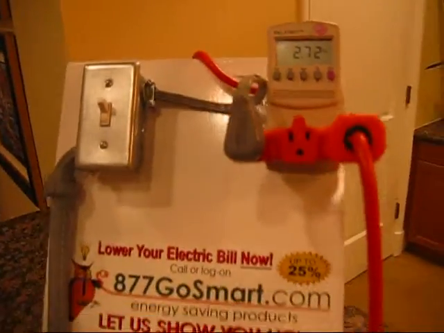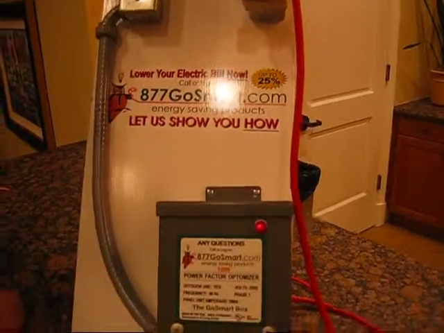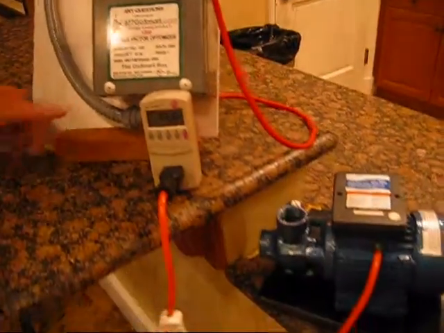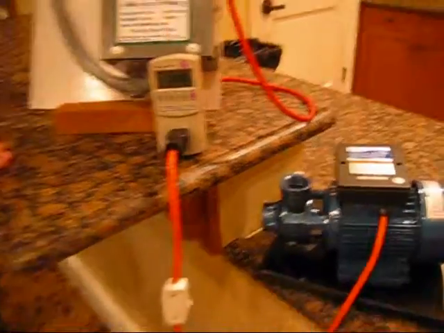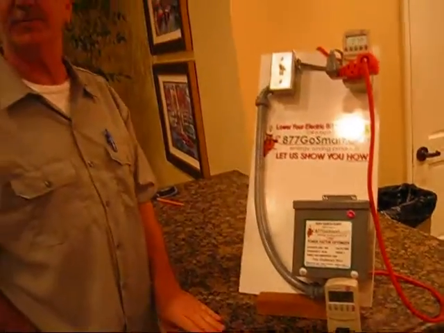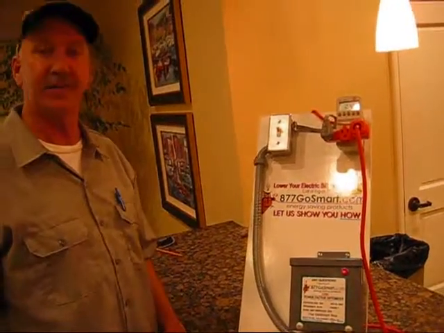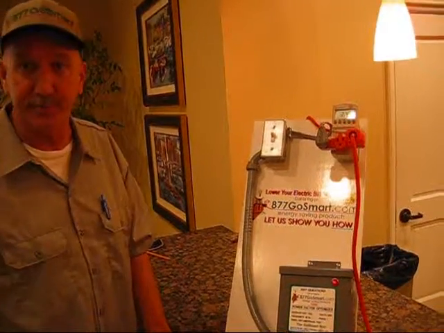Wow. That is impressive. And the motor is running on much better power now. There's much more power available to the motors, so they run much better, much cooler, much more efficient. It makes your appliances last a lot longer in your home or your business.